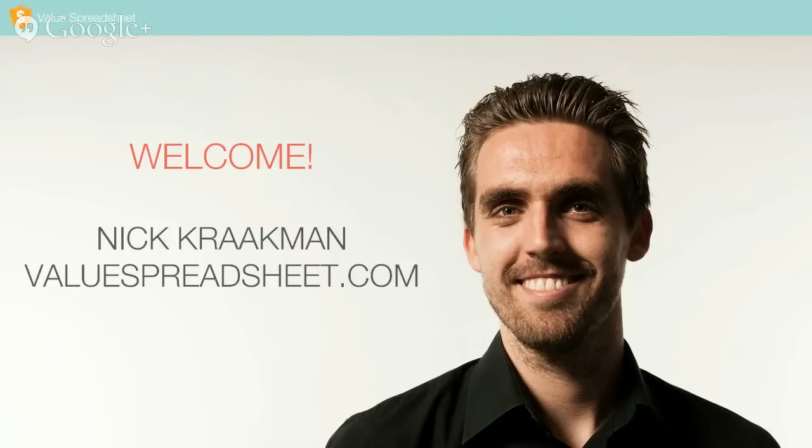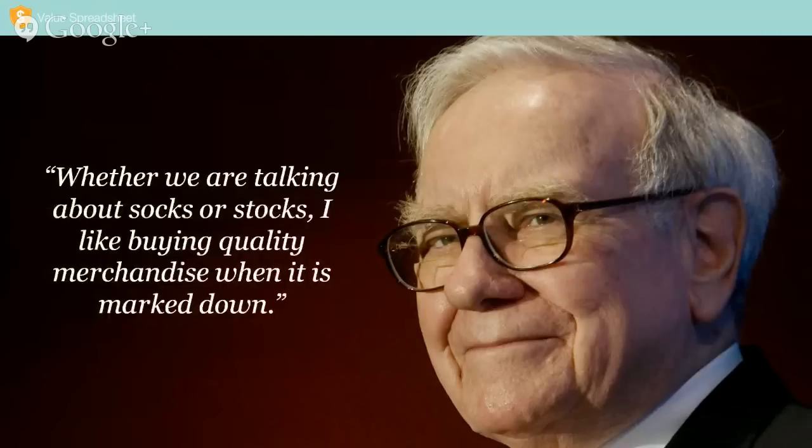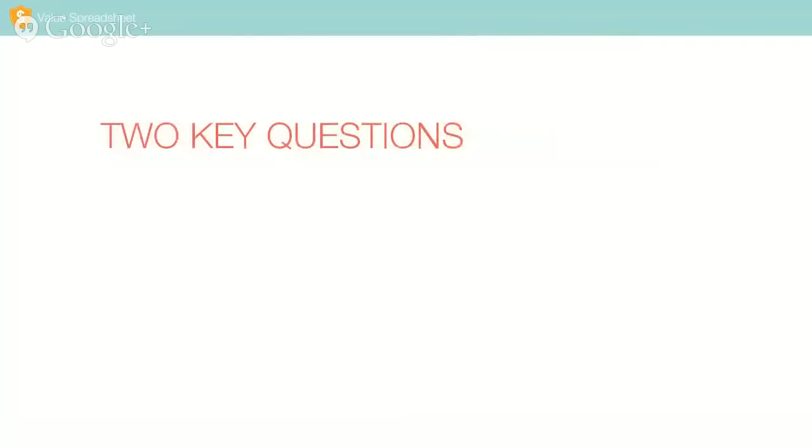So I want to start with this guy. As you all should know, this is Warren Buffett, the world's greatest investor of all time and the third richest man in the world. And he had the following to say: whether we are talking about socks or stocks, I like buying quality merchandise when it is marked down. And this really explains his strategy in a nutshell. His strategy actually comes down to two key questions of value investing.